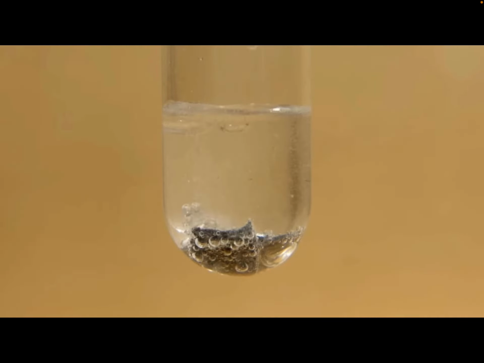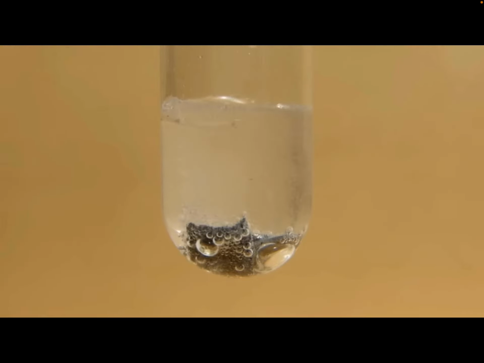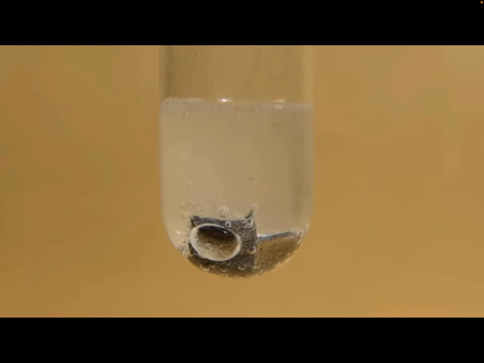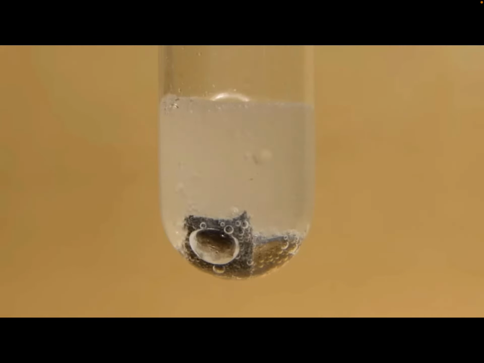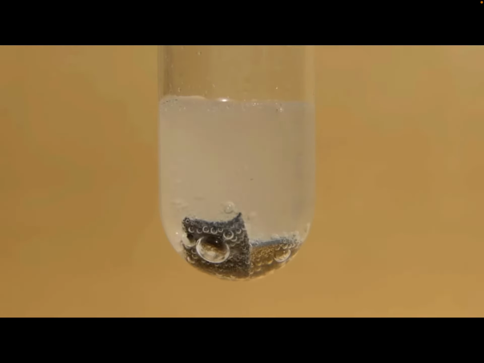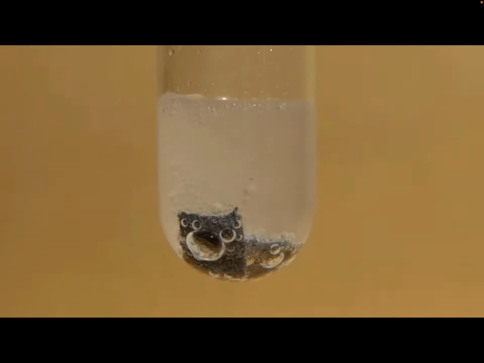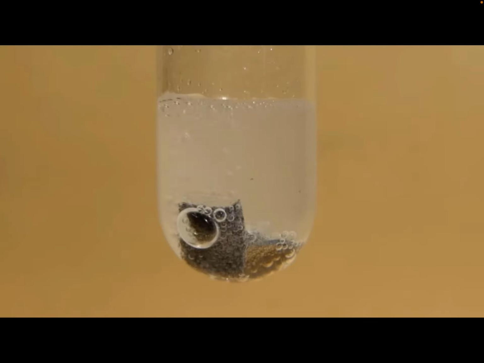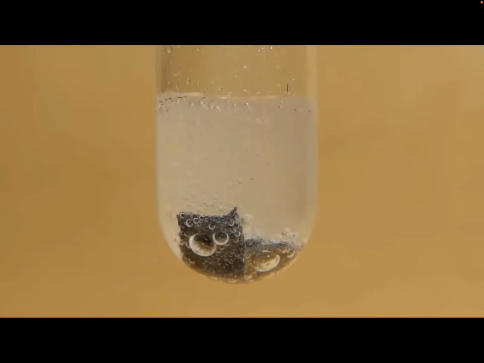What's happening here is the zinc is actually dissolving in the acid solution, and it's going to slowly disappear over time. Those bubbles that are forming are actually hydrogen gas, which is a flammable gas. If you have enough hydrogen gas, you can actually cause an explosion, so you do have to be careful. Here, they're just generating a small amount, though.